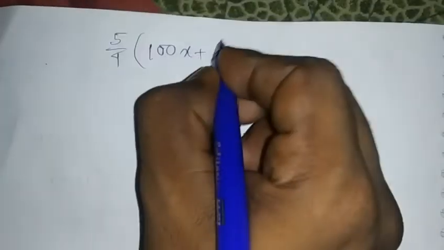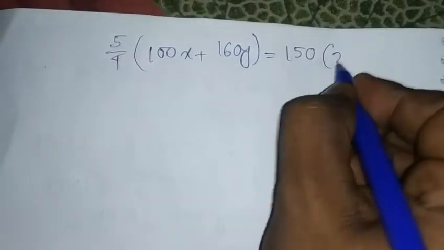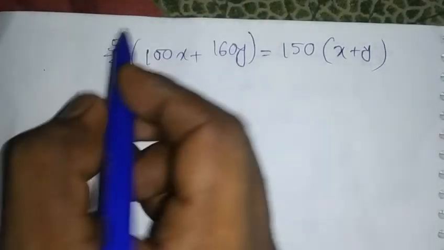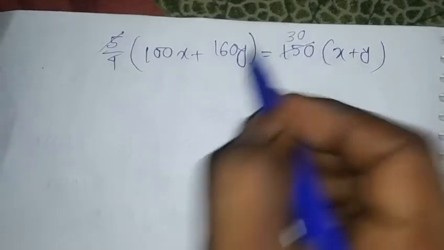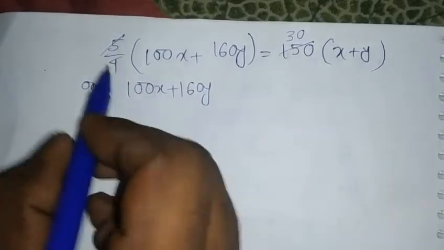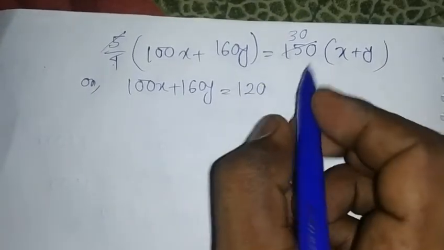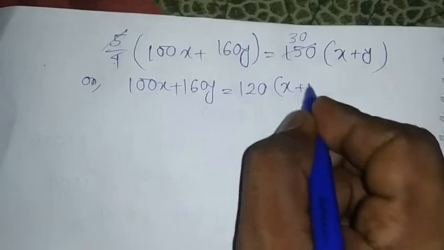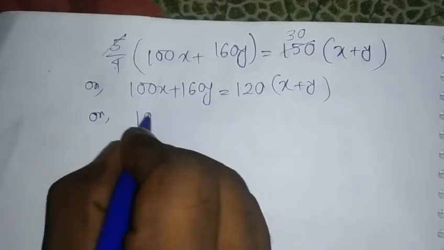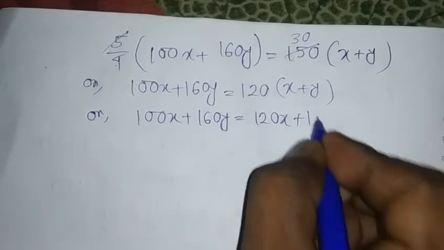Now let's start from here. 5 by 4 into 100x plus 160y is equal to 150 into x plus y. Now you simplify it using 5. This is 30 into x plus y, or 100x plus 160y. We will multiply by this 4 into x. 4 into 30, that is 120. 120 into x plus y. Right? Or 100x plus 160y is 120x plus 120y.